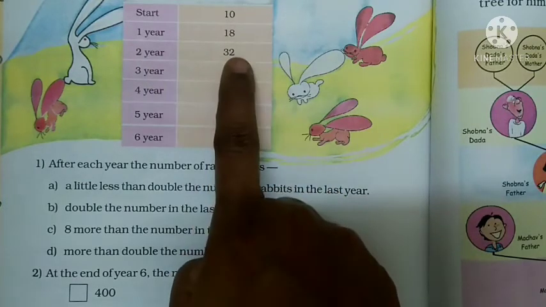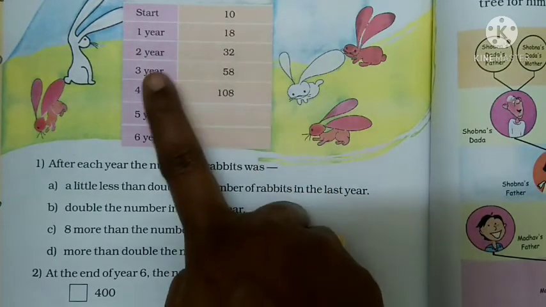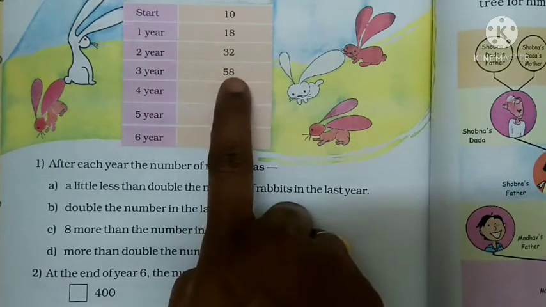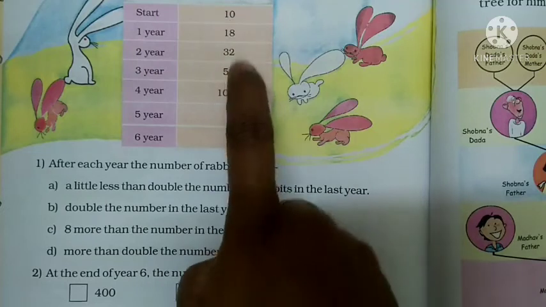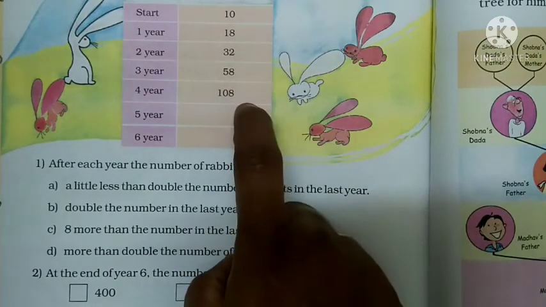After 2 years it will be 32, then third year 58, and fourth year 108. So from all these details you get an idea that it is less than double the number.